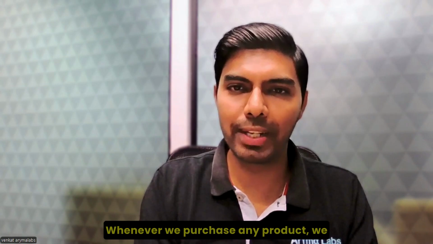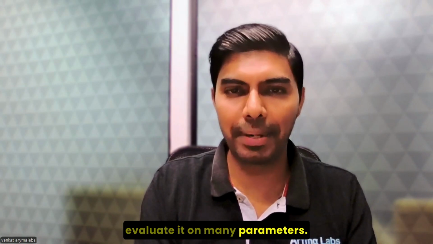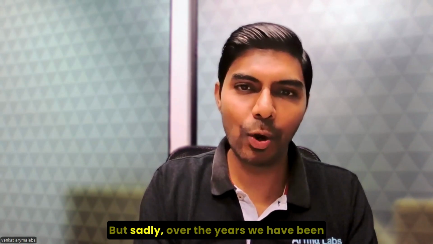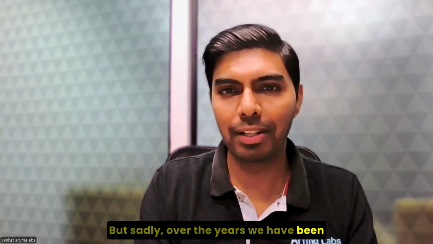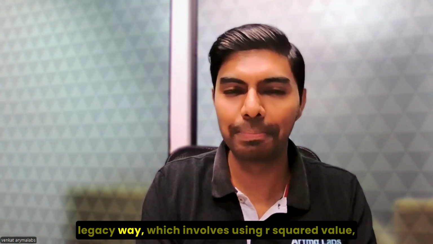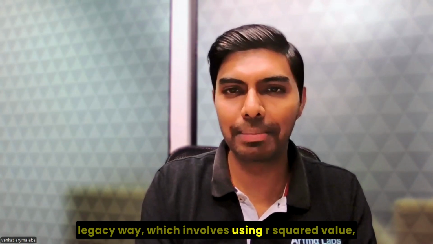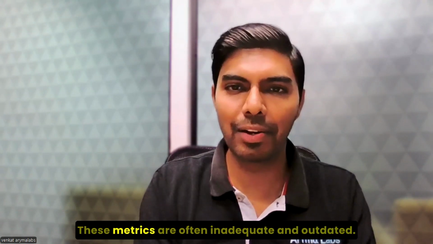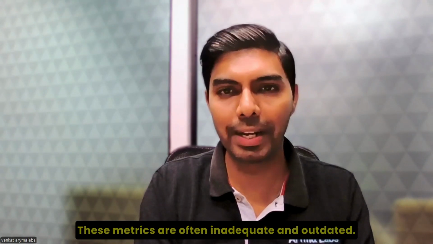Whenever we purchase any product, we evaluate it on many parameters. MM also should not be any different. But sadly, over the years, we have been constrained to calibrating and testing MM models the legacy way, which involves using R squared value, p value, and in sample MAPE. These metrics are often inadequate and outdated.